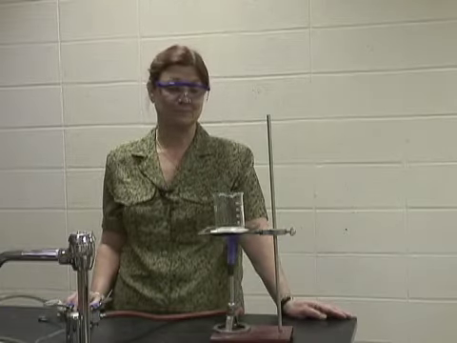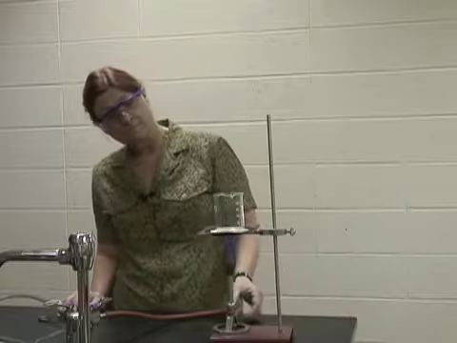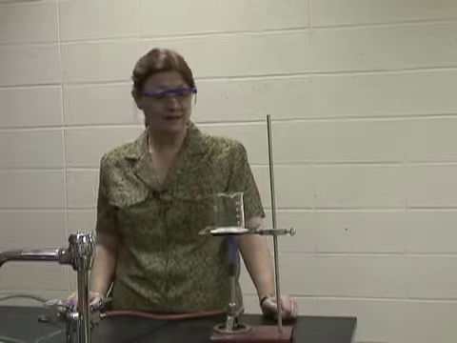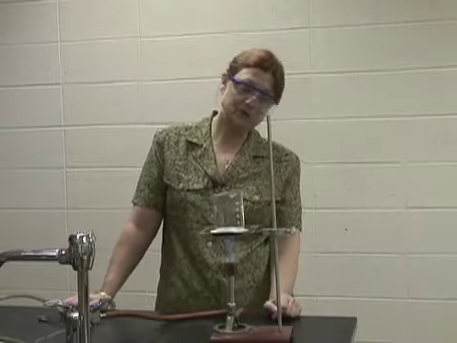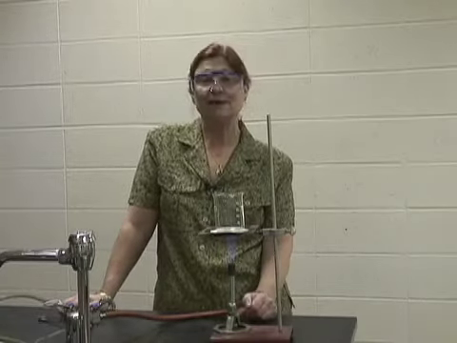It is evaporating. It just takes some time for that liquid to totally go away and leave us with the crystal.